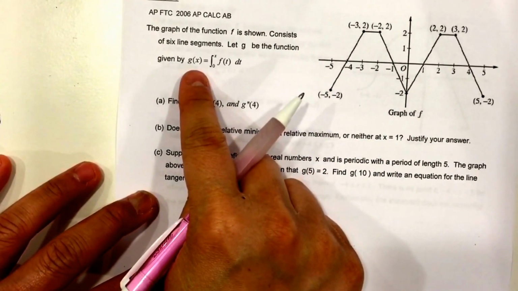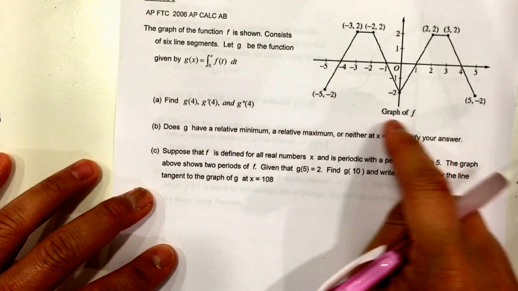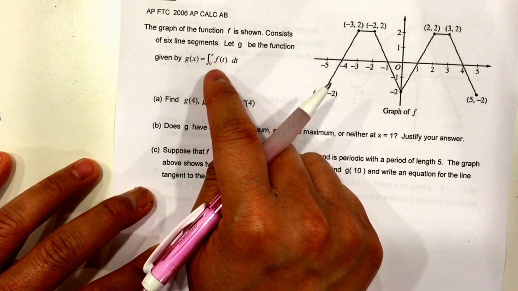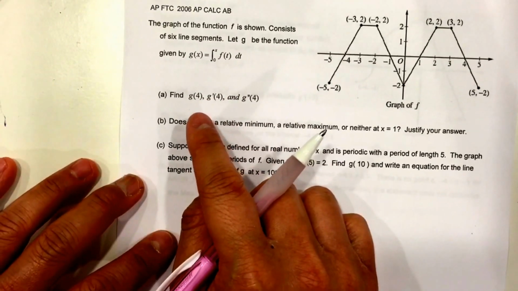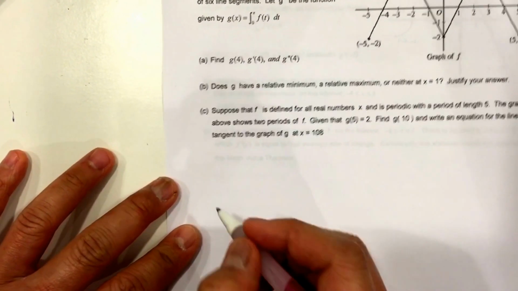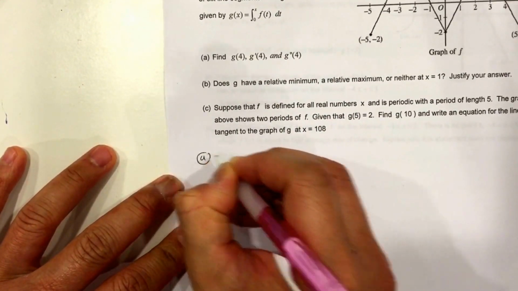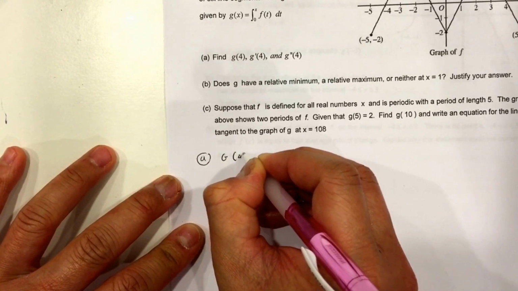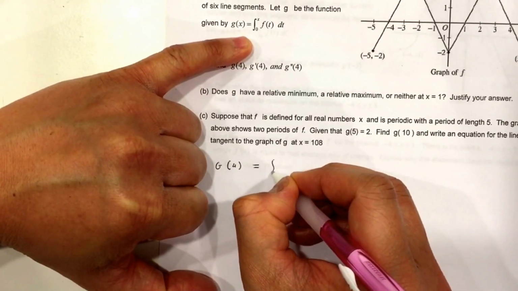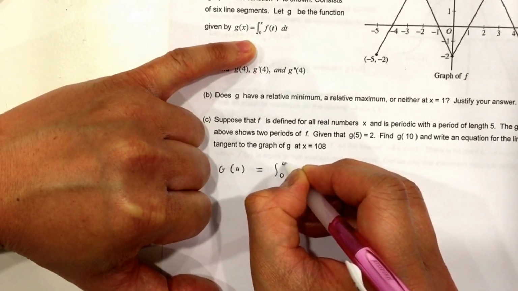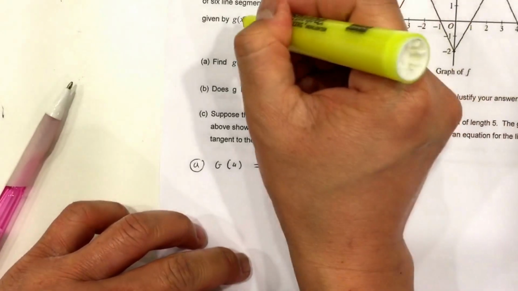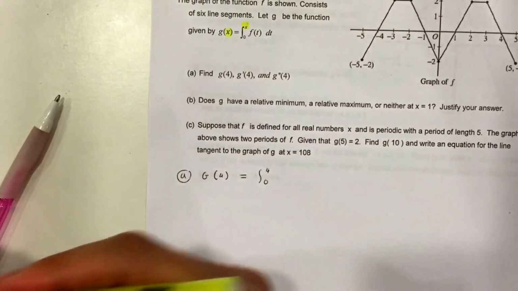So here's the function g, and here's the graph of f. Function g is defined to be the integral from 0 to x of f, and they want us to find g of 4, g prime of 4, and then g double prime of 4. So let's do g of 4 first. Here's the definition of how to find g. So you would find the area from 0 to 4, because wherever x is, that's where that value is. Maybe I should highlight that so that you can see what I mean.